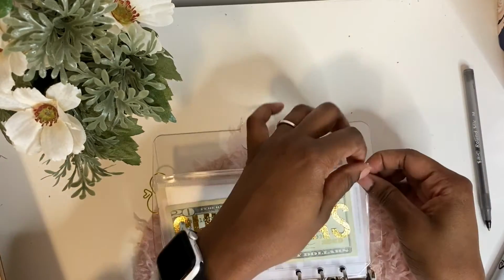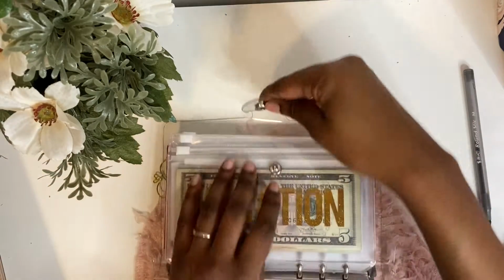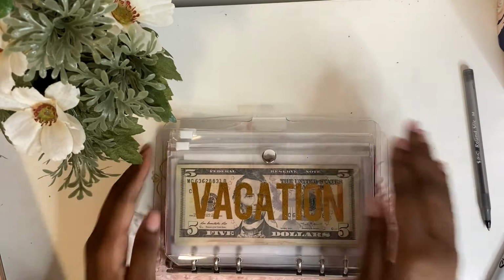And that will wrap up our cash stuffing for my house sinking funds.